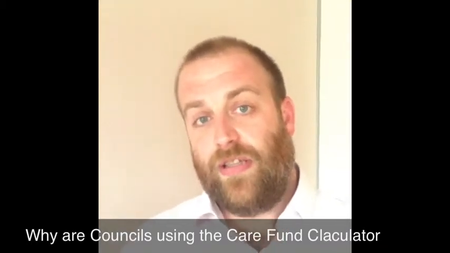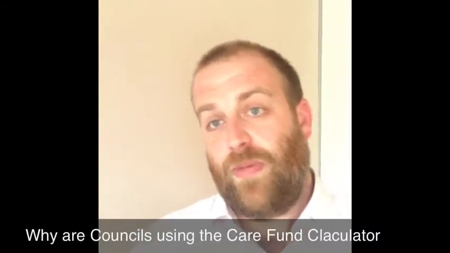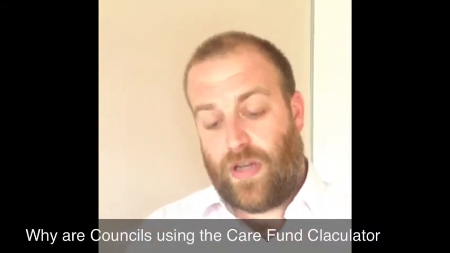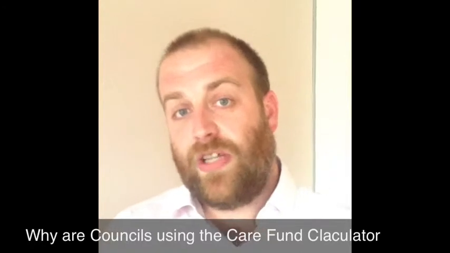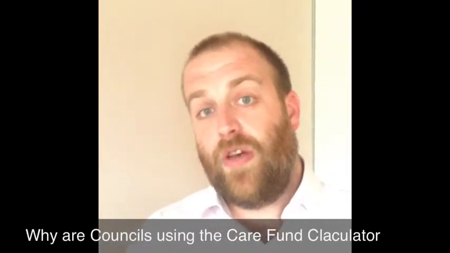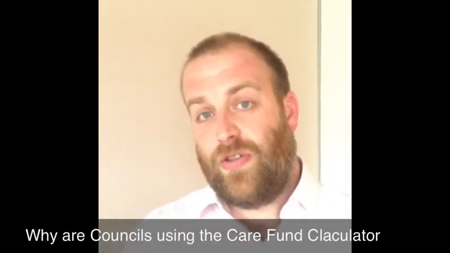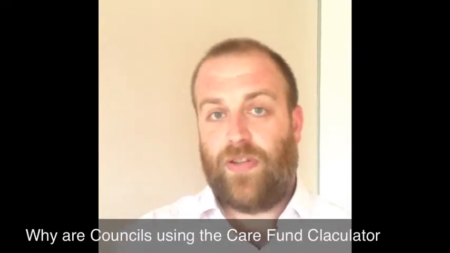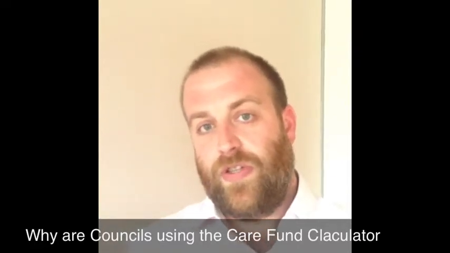Firstly, they've got increasing demographic pressures on their budgets. People are living longer, people with higher support needs are coming through from children's services, and there's general pressure on the budget over and above the budget cuts that local authorities are facing.